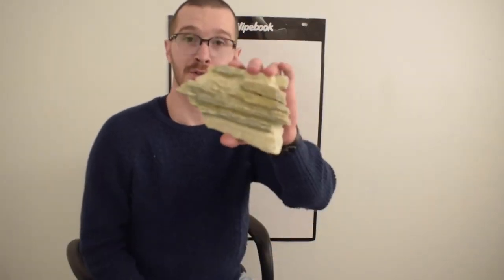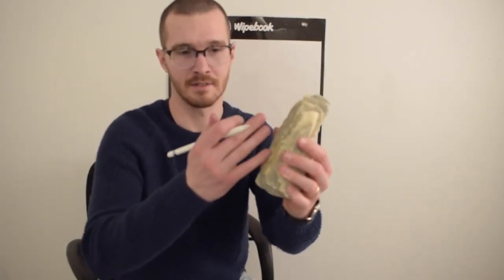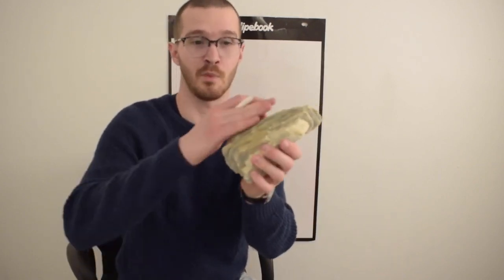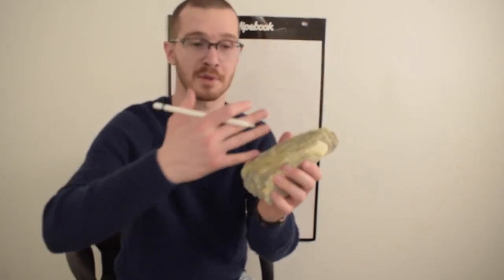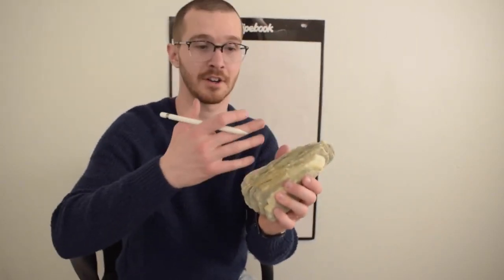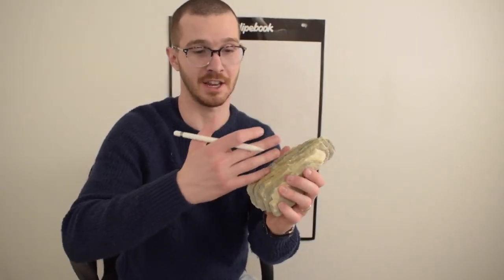So if I look back at this rock here, where we've got these divots, this rock could have started as just one flat side, but over time, as water was running through it, water could have caused this change in the rock.